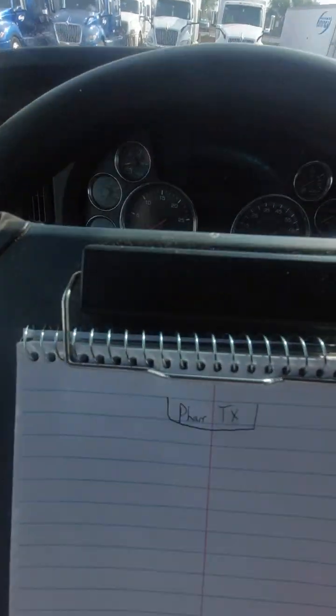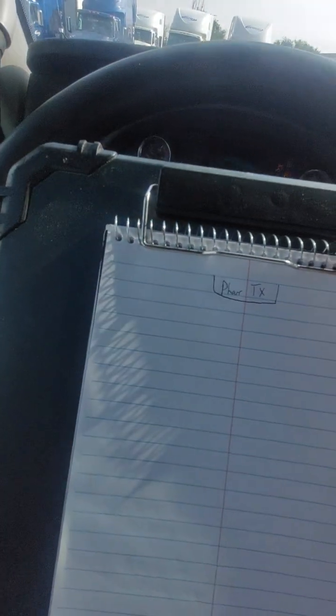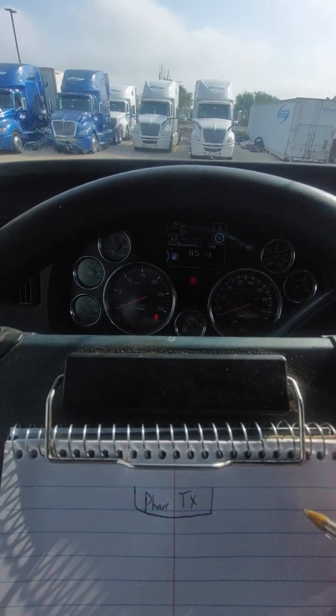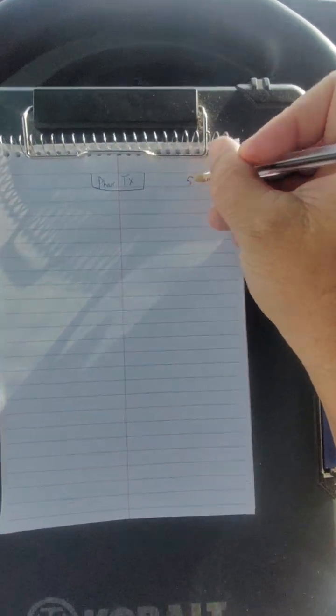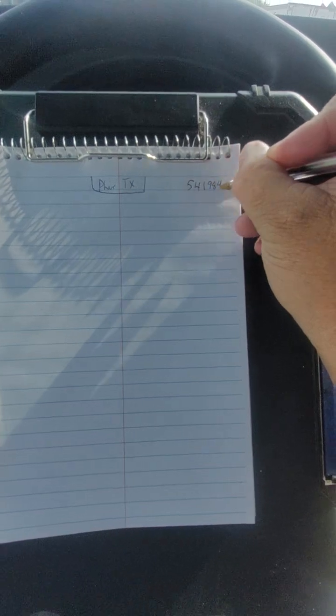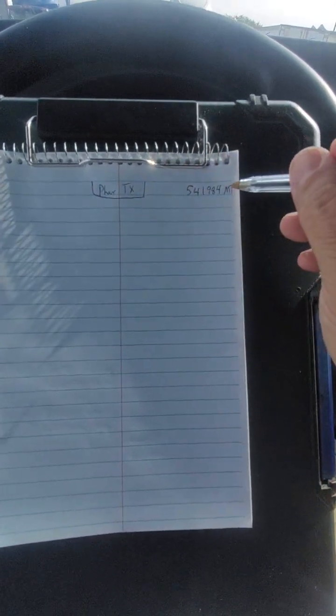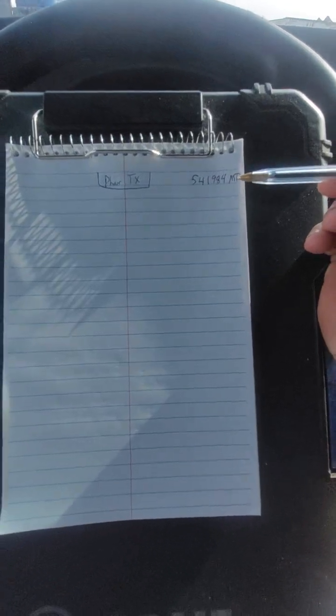Okay, so I'm going to turn this key on right here. And I'm going to see what my mileage is when it pops up. Looks like 541,984. I'm going to put MT. So that means the beginning. Usually that's where the trailer's empty. So if I'm somewhere else where I'm live unload, that would be my empty number. Or if I'm dropping hook, whatever, I always put MT or DH, like this technically would be dropping hook.